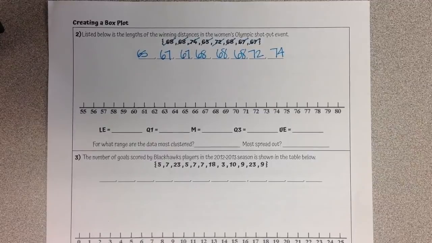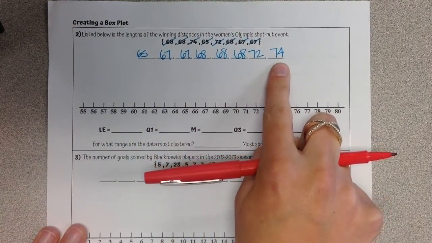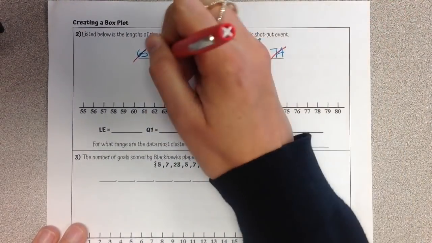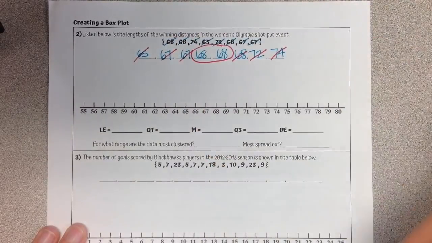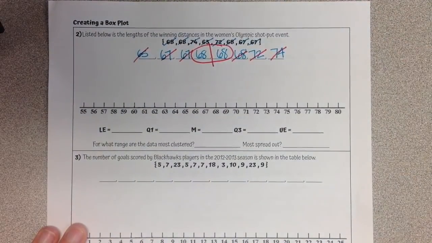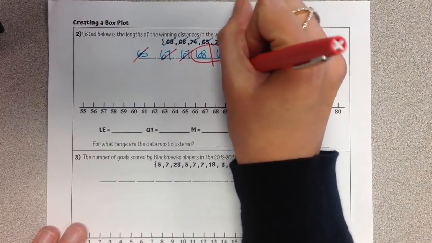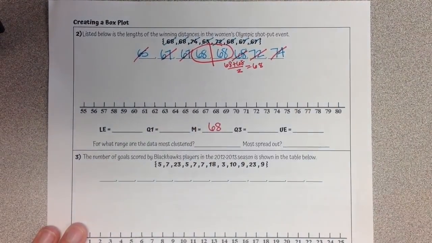In order to get the points that we need for the box plot, we first need to start by finding the median. So first off, there's 1, 2, 3, 4, 5, 6, 7, 8. It's an even set, so that tells us there should be 2 numbers in the middle. So I'm crossing off lowest, highest, lowest, highest, lowest, highest. I'm left with these 2 in the middle. You might notice that they're the same number, so that tells you the median is 68. If not, add them together, divide by 2, and you should still get 68 for your median.